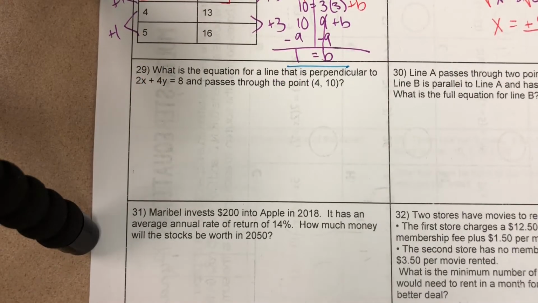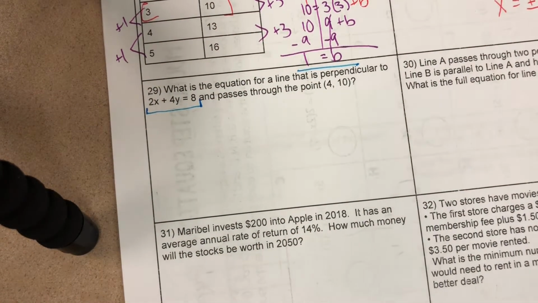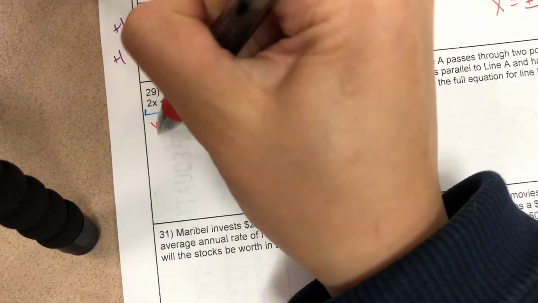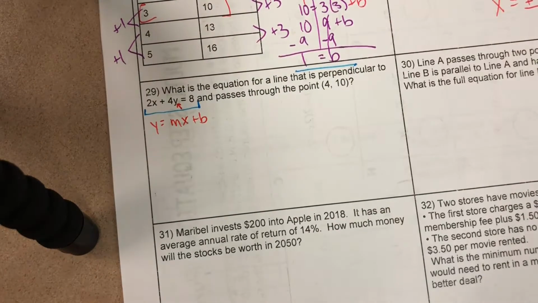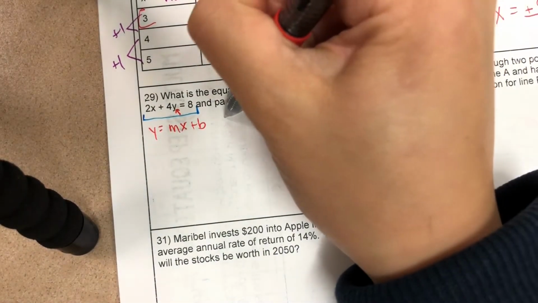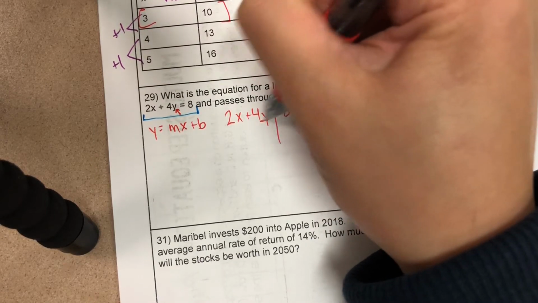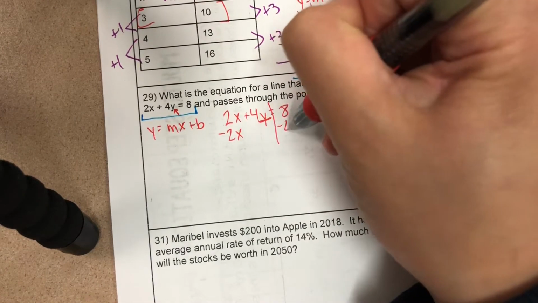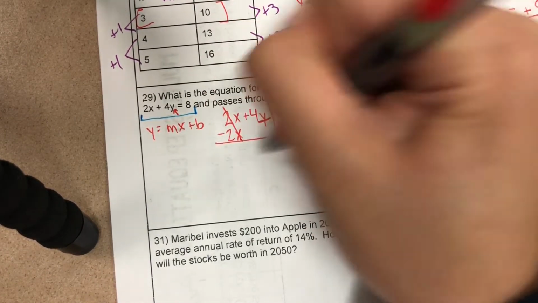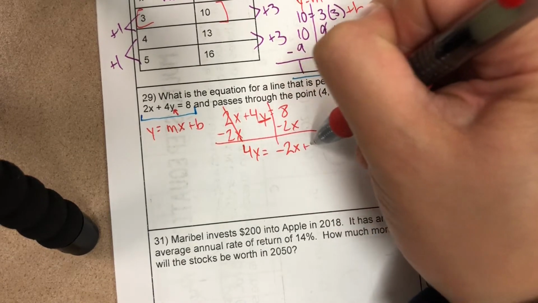Okay, the equation of the line that is perpendicular to this line passing through the point 4, 10. So this, first of all, is in standard form. We don't like that. We got to make it into y equals mx plus b. To do that, we need to solve for this guy right here, y. So let's start with 2x plus 4y equals 8. I want to solve it in terms of this, y. So I'm going to subtract 2x from both sides. These cancel. I bring down 4y. On this side, I have negative 2x plus 8.